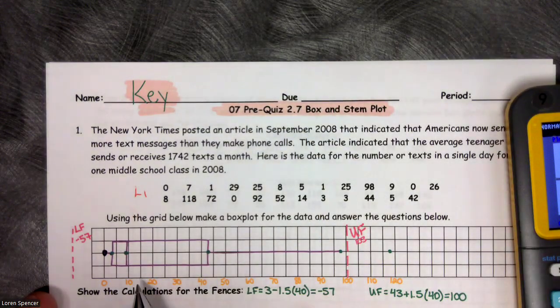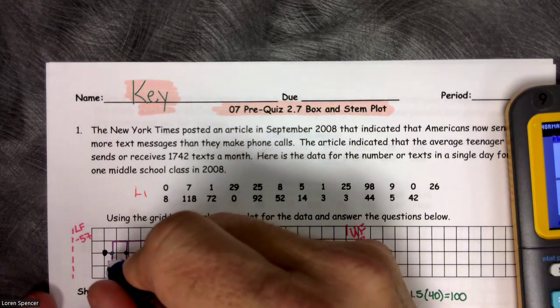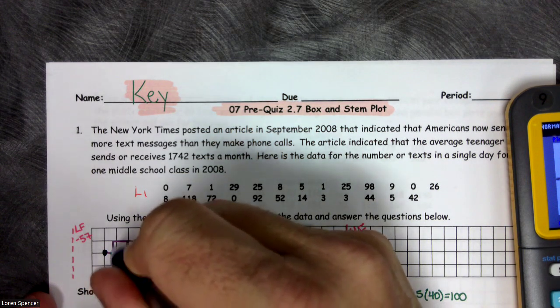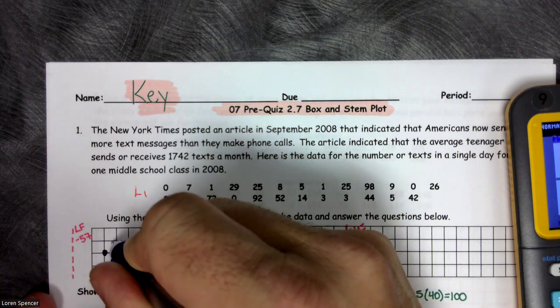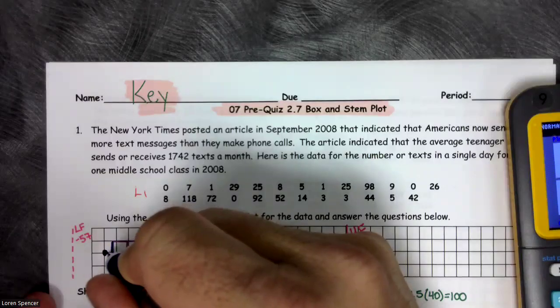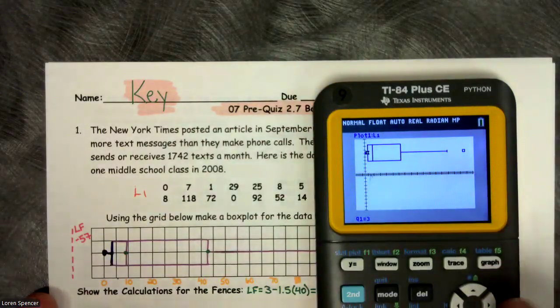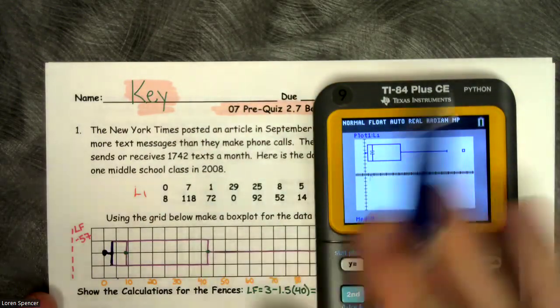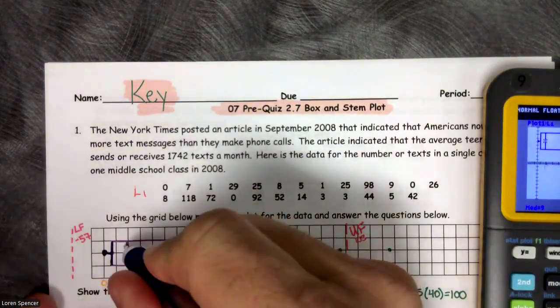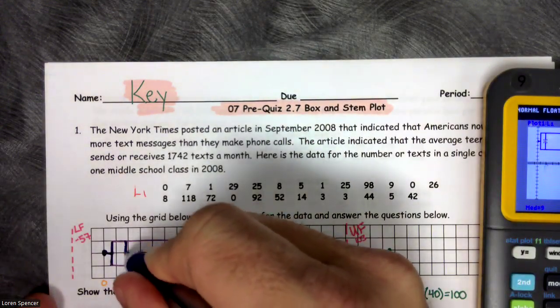If I'm counting by tens down here, and you might want to scoot this over so your lower fence is on the paper, then 0, and this would be 5, so 3 is somewhere in between. So 3 is about here, maybe not exactly, but it's close. We connect that. Then I'm going to go over to my median at 9, which is just below 10.